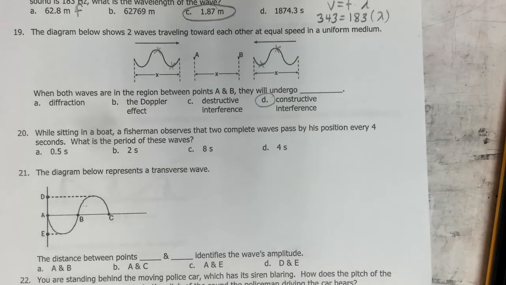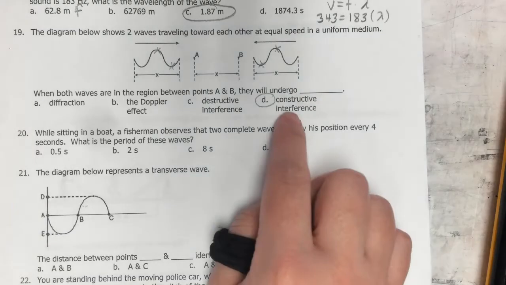The answer to number 19 should be D. As a campus, 79% got it correct. For my classes, number 19, 79%. So we did exactly what the average was on this one.